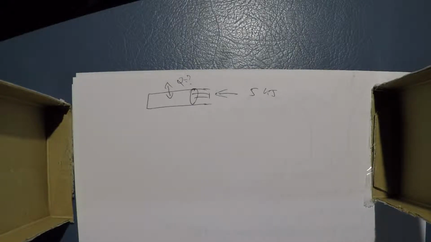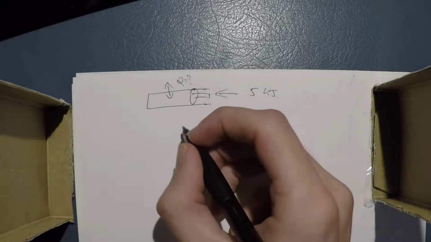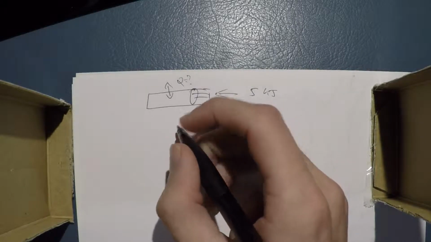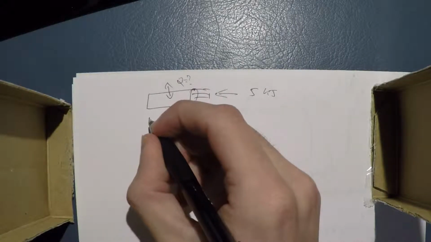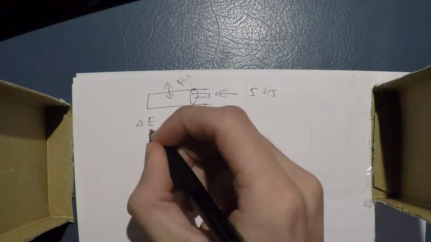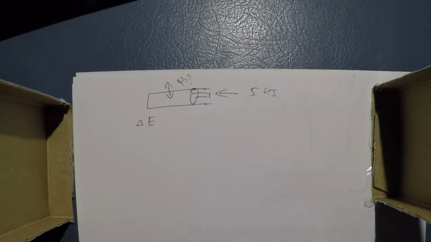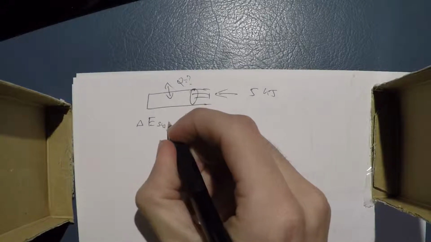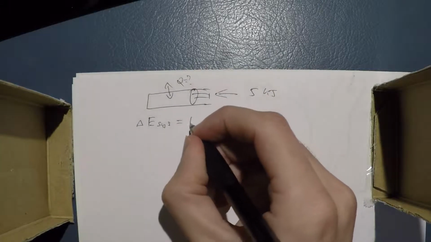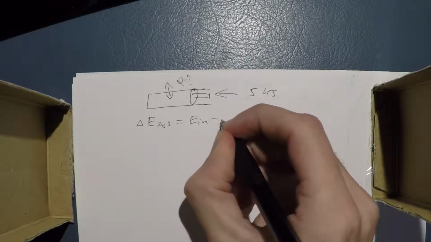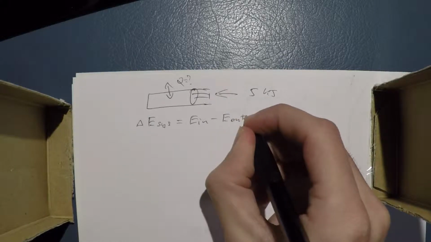Now, we can write an energy balance, which is delta E of the system equals energy in minus energy out.